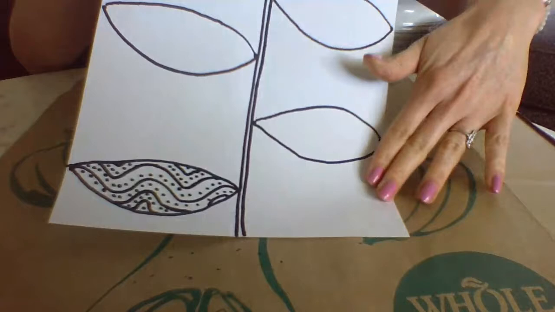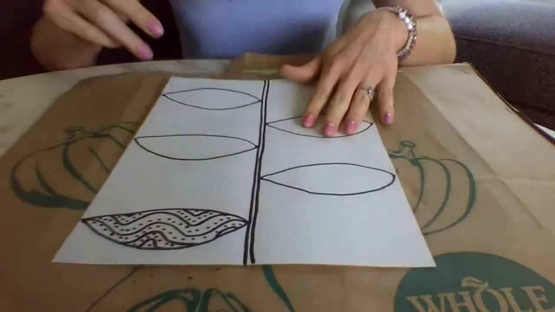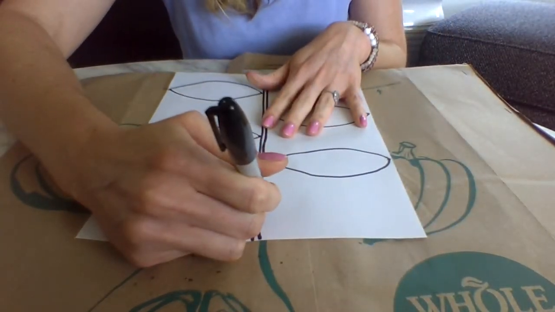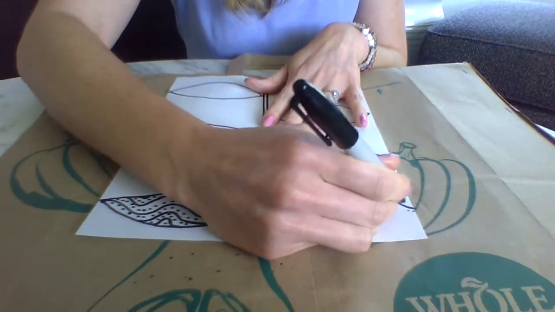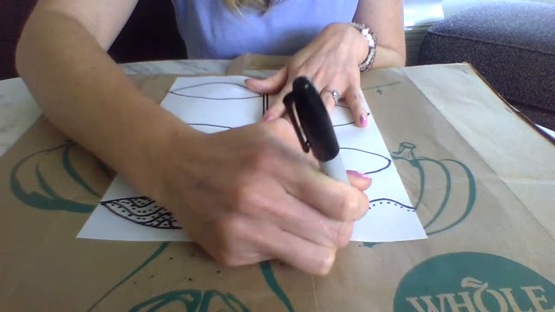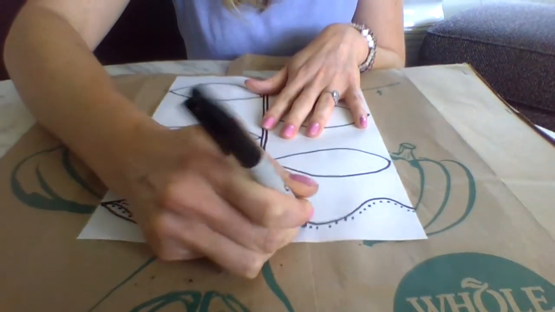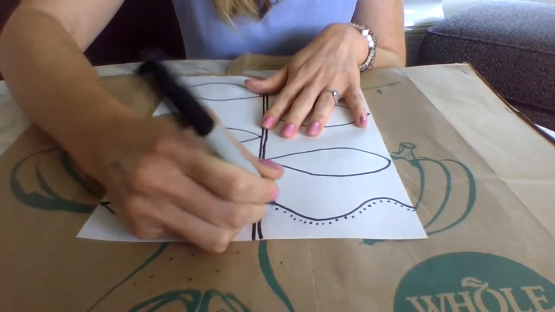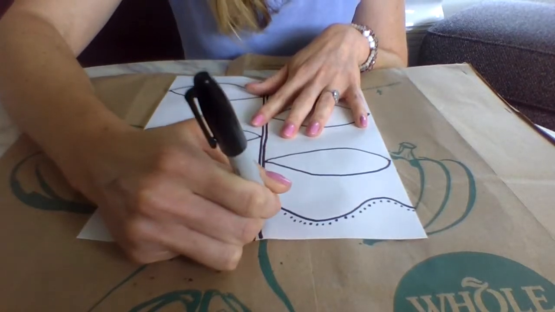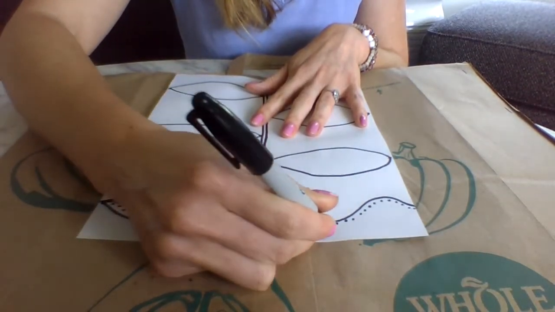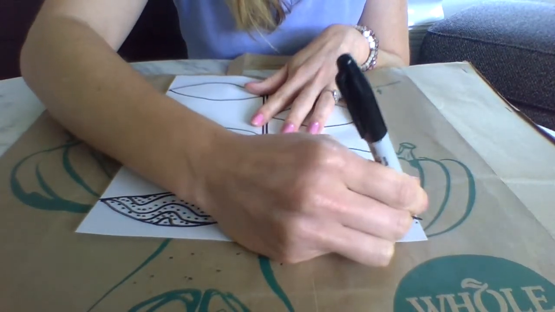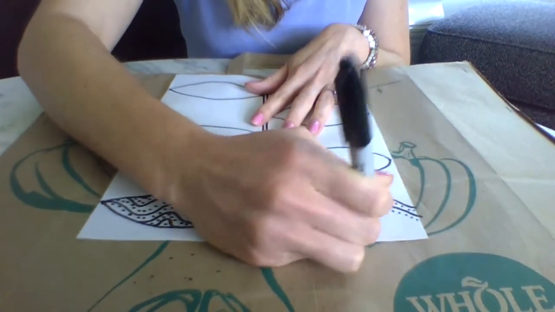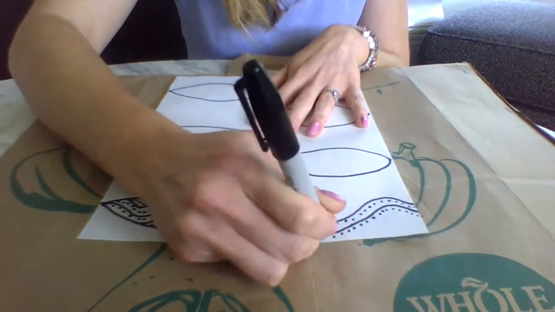Then on this side of this stem, I'm going to fill the pattern in the negative space. Choose a pattern that you can recreate easily so that the pattern looks the same on both sides each time that you do it.